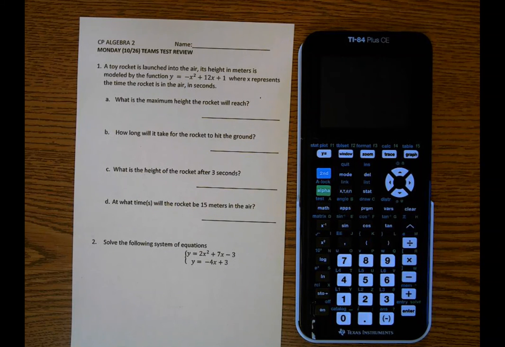So if you have that bright yellow paper, that half sheet I gave you, go ahead and get that out, as well as a calculator. That was what we were supposed to do Monday on Teams, so we're just going to go over that stuff first, since we did not meet.